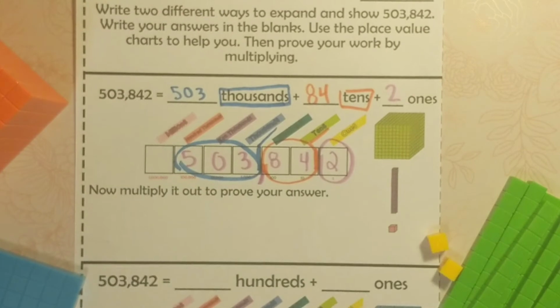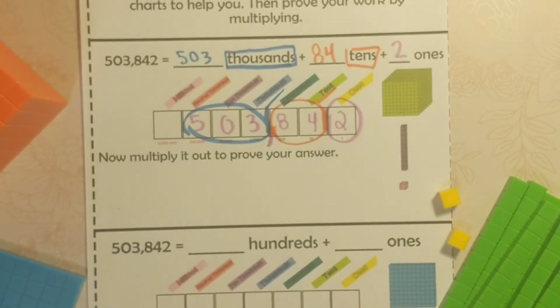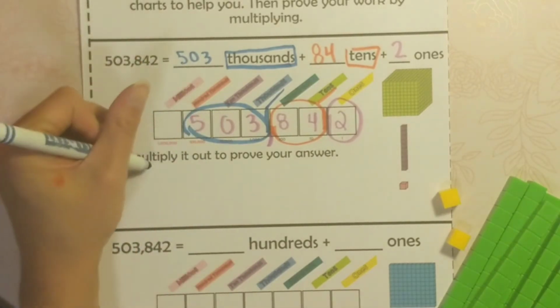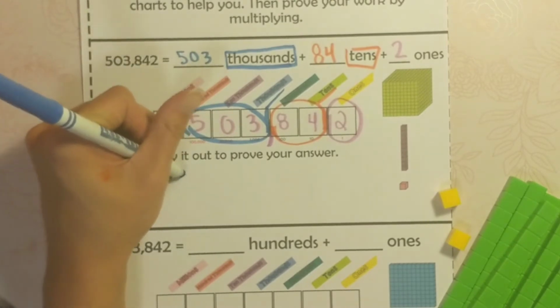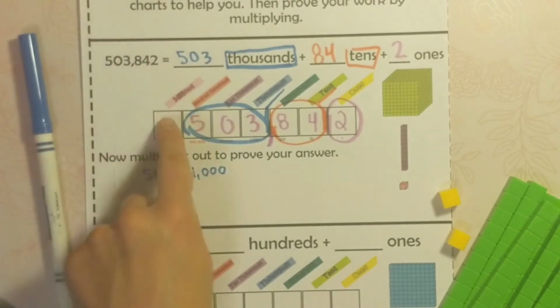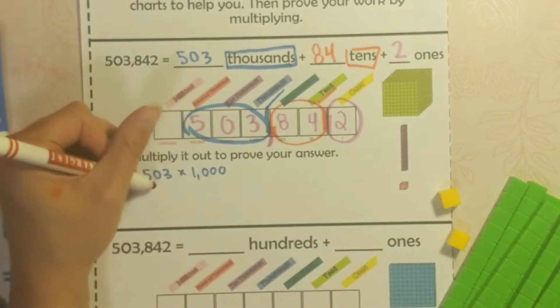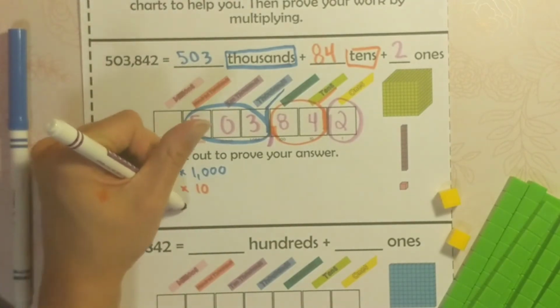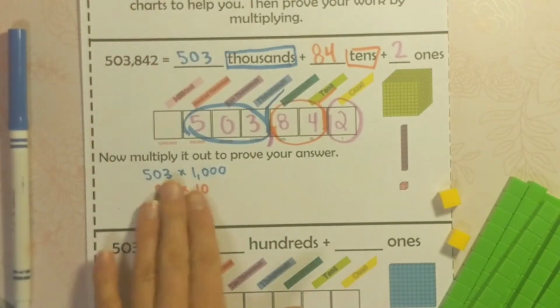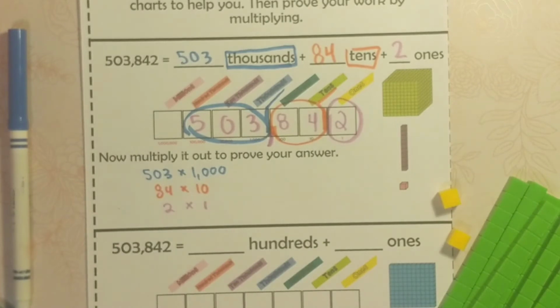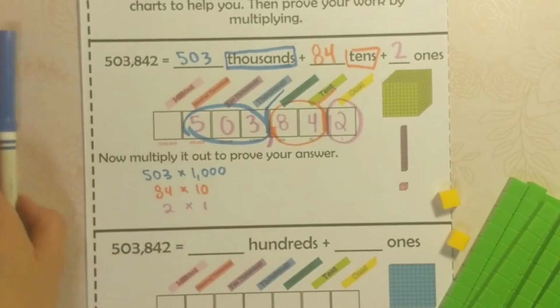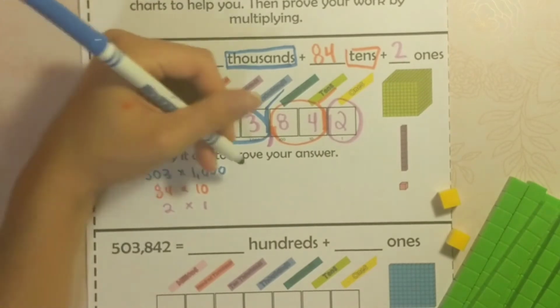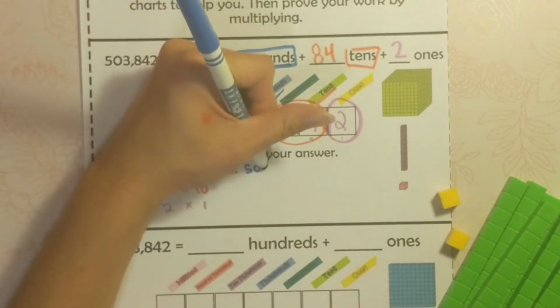Now, this part says multiply it out to prove your answer. Here's what that means. We said we can make this number with 503 thousands, so we need to prove it. 503 times 1,000. We said we also need 84 tens, so 84 times 10. And then we need 2 ones as well to make this. So now we're just going to multiply these. Multiplying by 1,000 is really, really easy. All you do is take the number, 503, and write it. It will be in the answer.